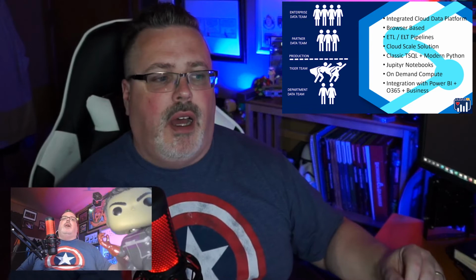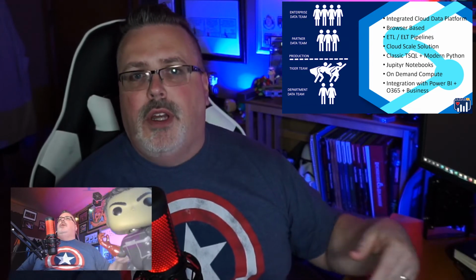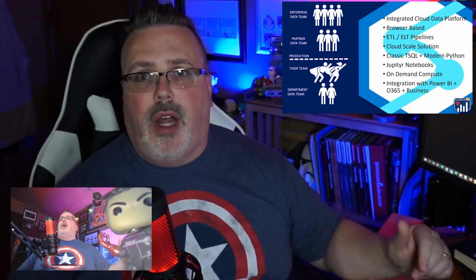Synapse brings on-demand serverless compute, so you can just start running your processes without having to worry about spinning up or down various nodes for your processes to run. That's not to say that node management isn't a component of Synapse. It 100% is. Especially if you're doing larger, bigger data sets, you're going to want to look at that. But if you need to do something down and dirty real quick, you don't have to worry about it at all.